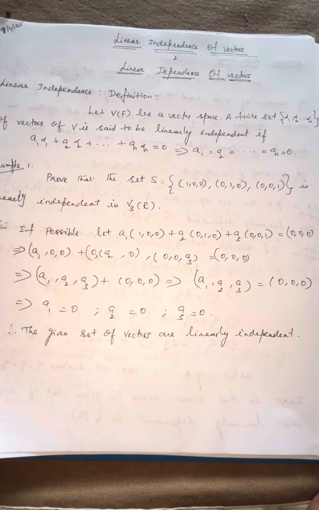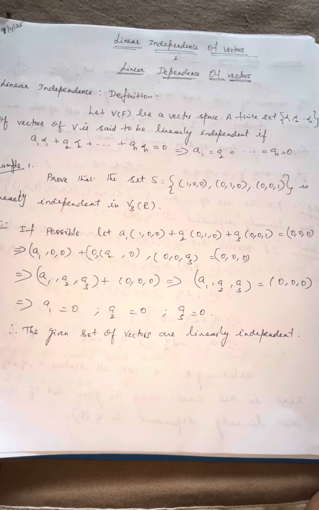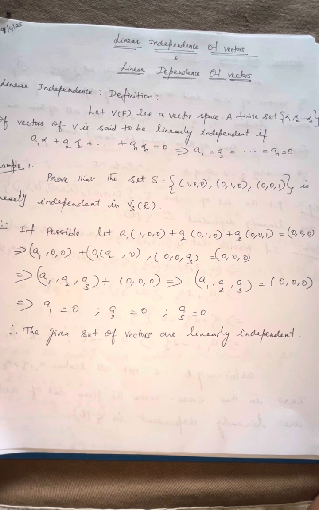This video I'm going to explain linear independence of vectors and linear dependence of vectors. So before beginning this video, let us see the definitions for linear independence and linear dependence, and I have given some examples for this. The first one is linear independence. Let us check the definition.